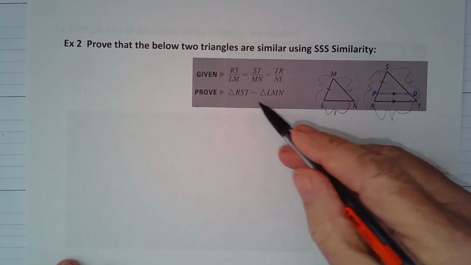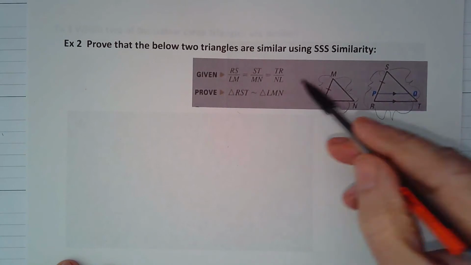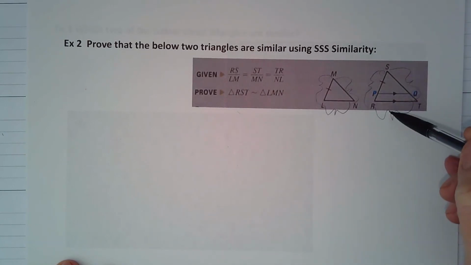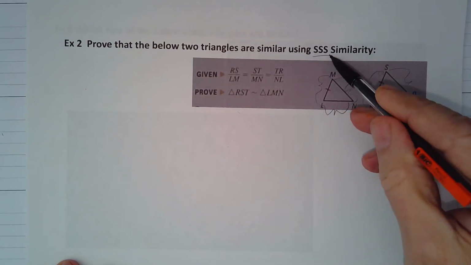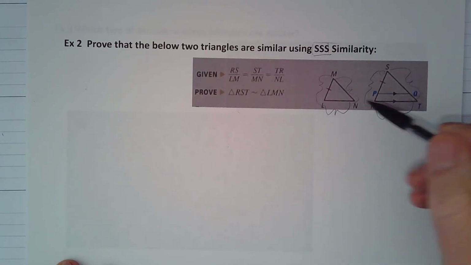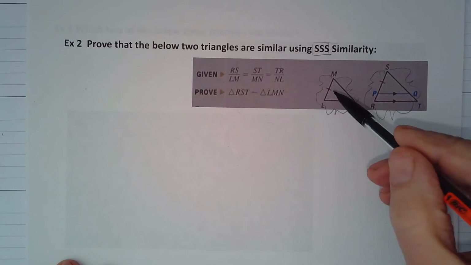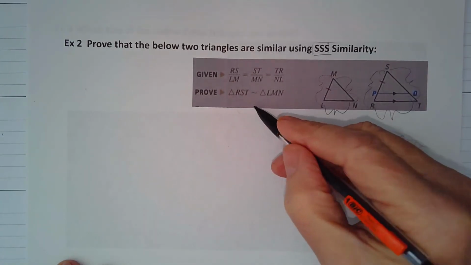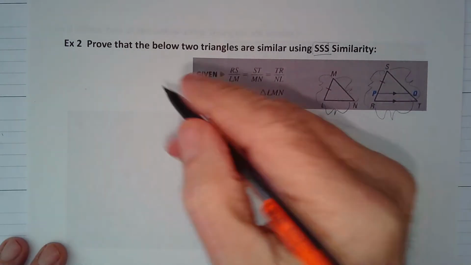All right? So now it's given, these are all proportional. These three sides are proportional. Side similarity is what we want. So we're just saying they're all proportional. Prove that the two triangles are similar. Okay? So our paragraph proof then.